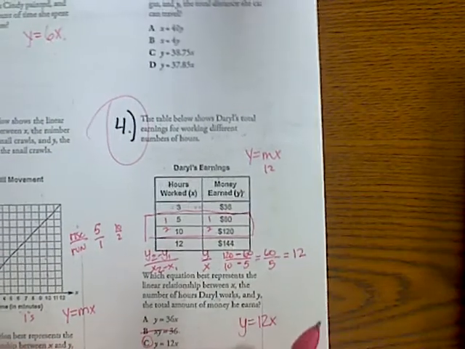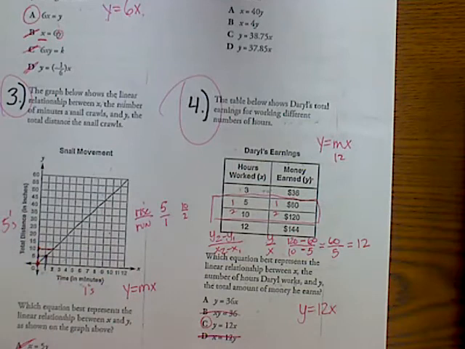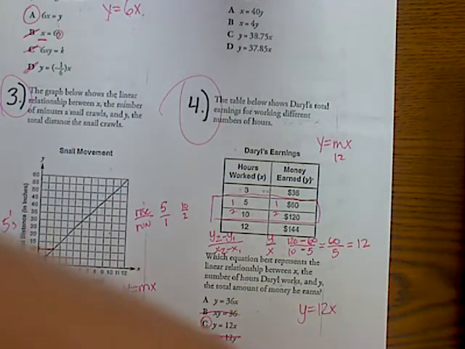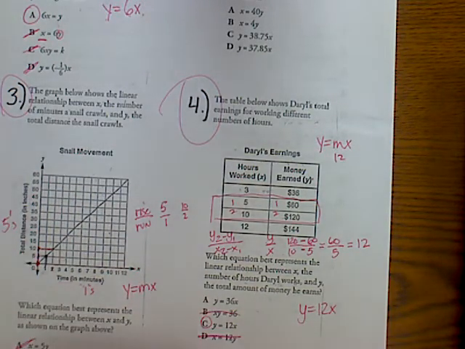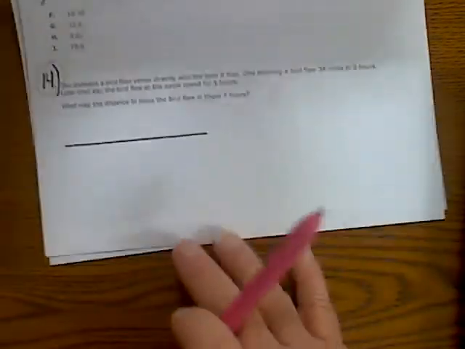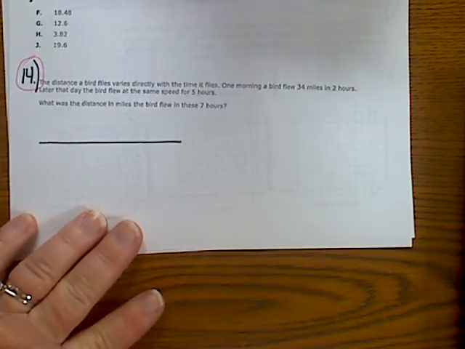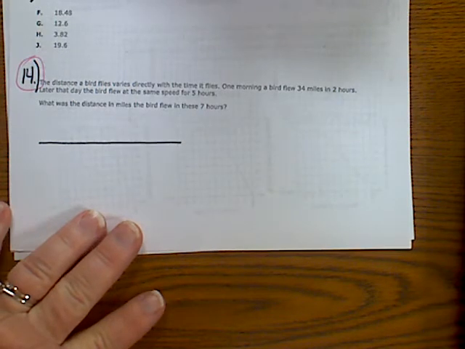Okay. We are going to do, I believe, one more problem, and then I'm going to let you work. I've done 1, 2, 3, 4 of these today. Okay, I want you to go to number 14. We're going to do one more of these, okay? The distance a bird flies varies directly with the time it flies. So what 2 things are we comparing?